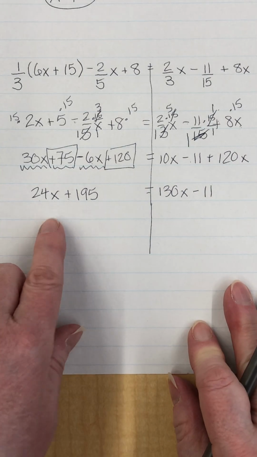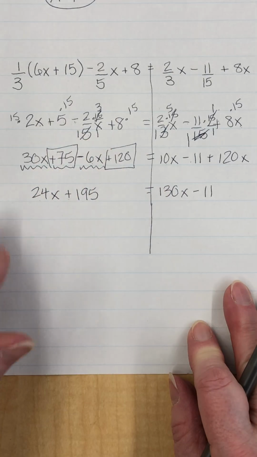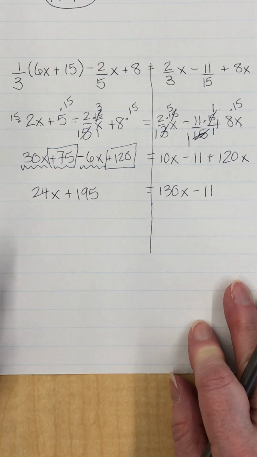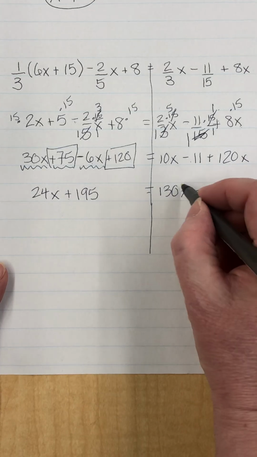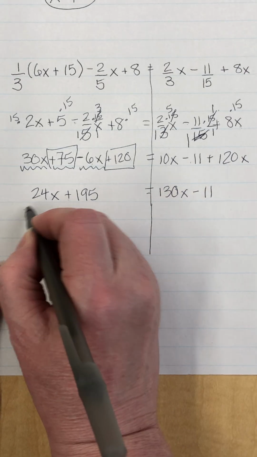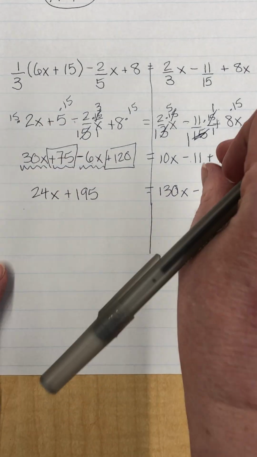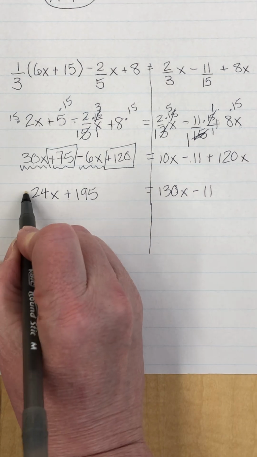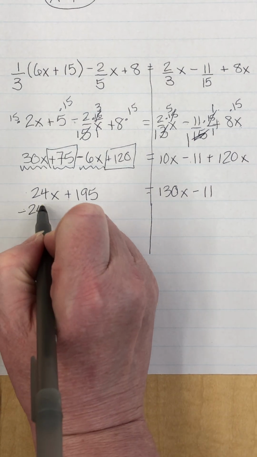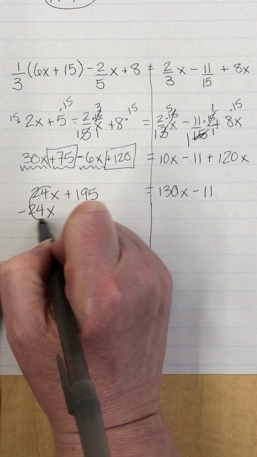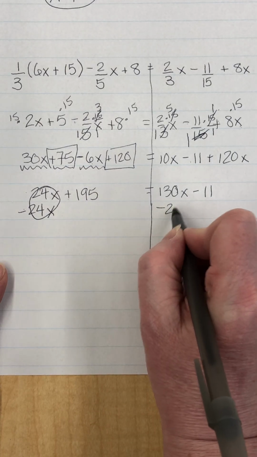Okay, now I have variables on both sides, so I need to move them to one side. I move the smaller one to make it so that I don't make a negative x. So when we move the whole thing, subtract it or add it. It's positive, make it negative, you need to zero it out on the side it currently is on. What you do on one side, you do on the other.